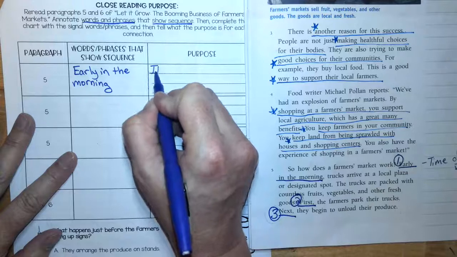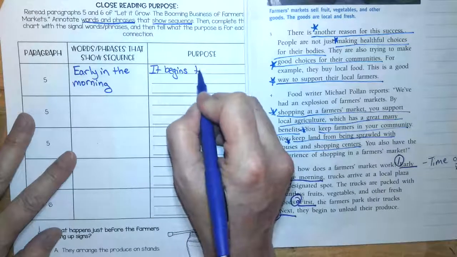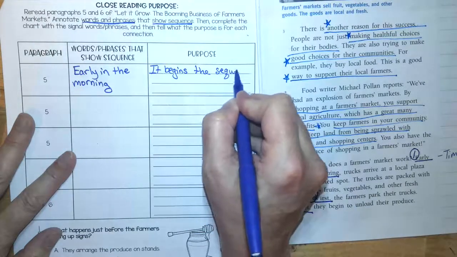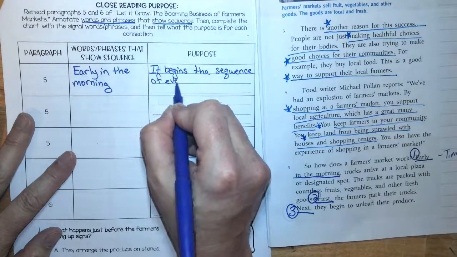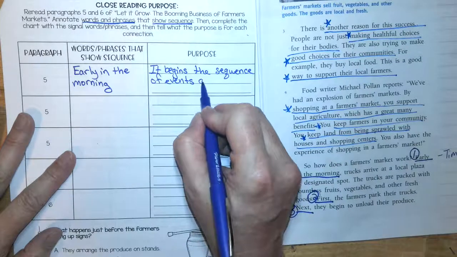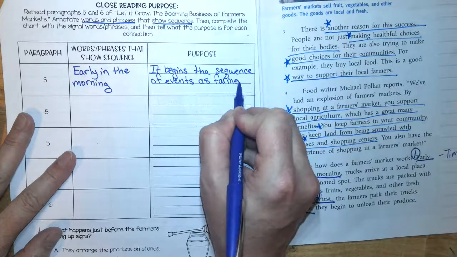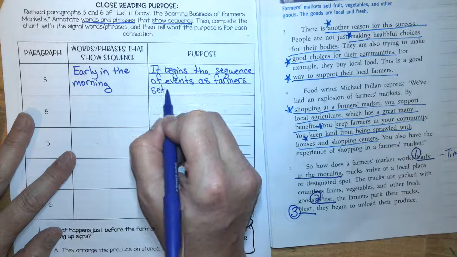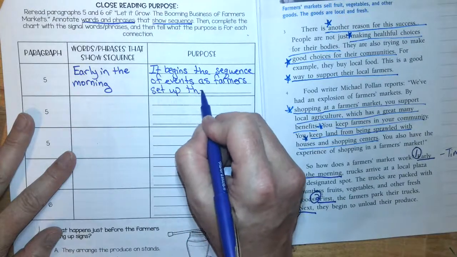So it begins the sequence of events as farmers set up their stalls.